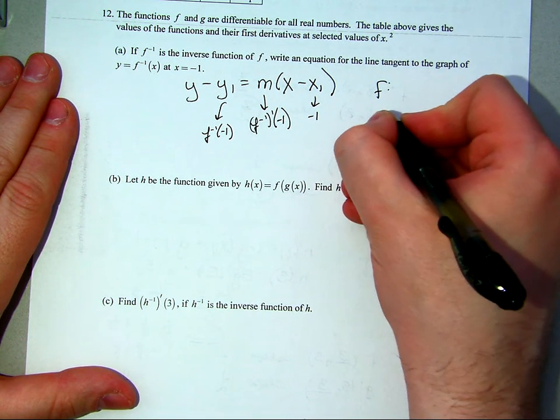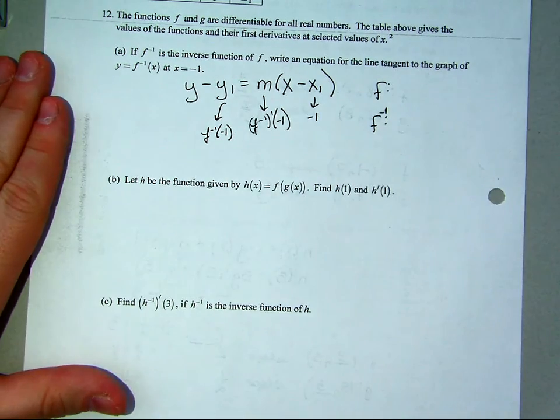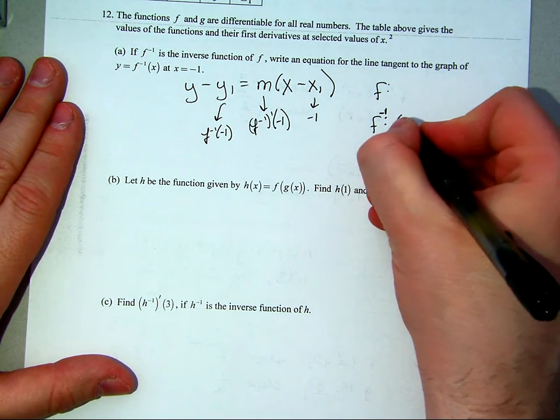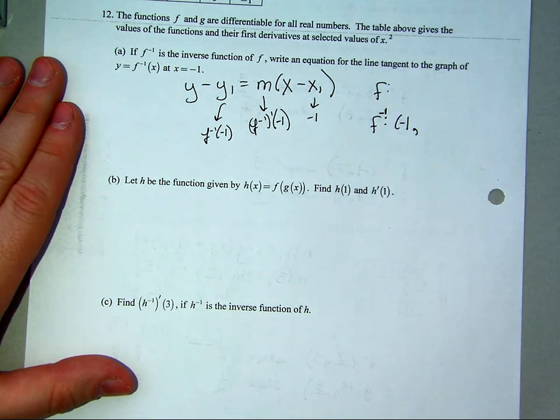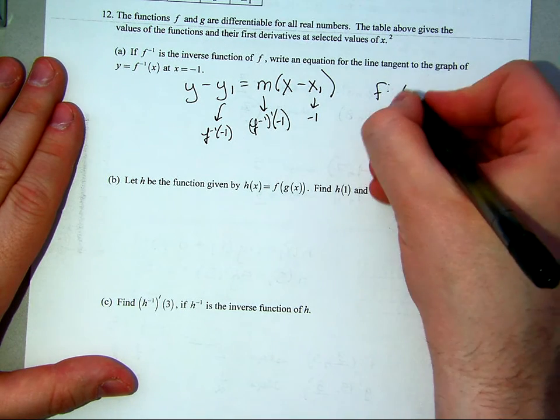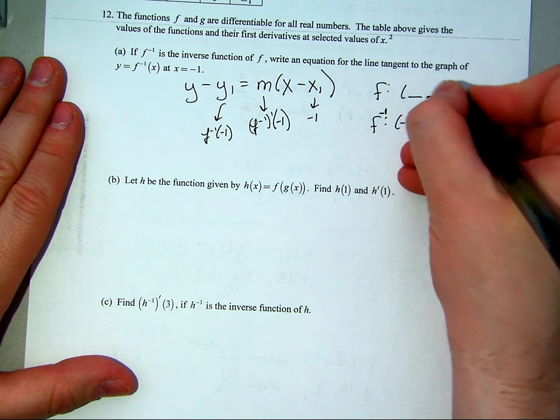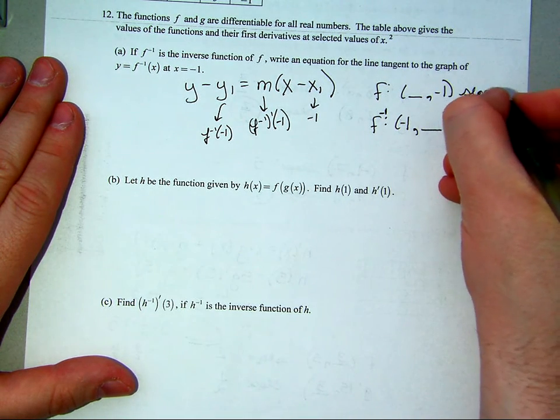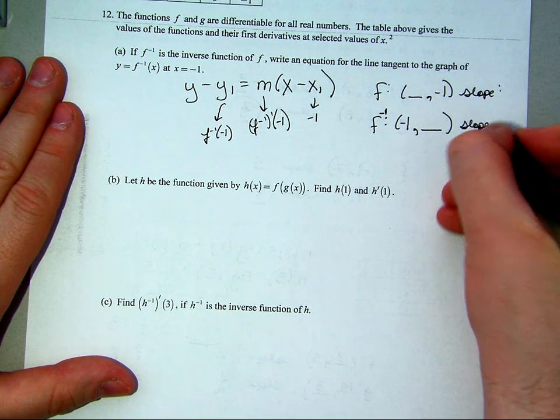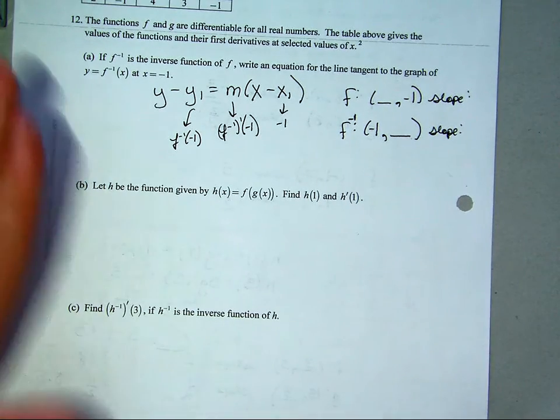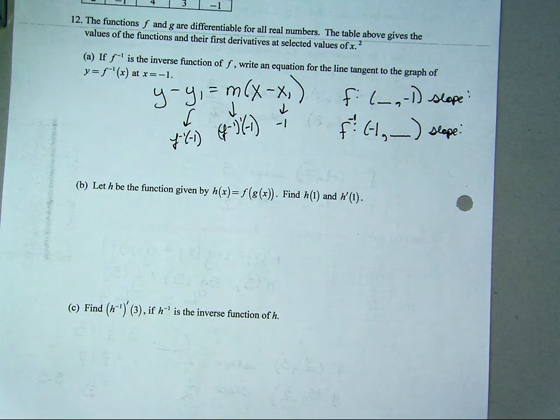I'm going to start my little chart on the side with some points and some slopes. I know that -1 is an x-coordinate on the inverse, which means that -1 has to be a y-coordinate on the original. I would like to see if you can continue that little chart using the table on the top to find all the values you need, and then see if you can use all that to write the equation of the tangent line.